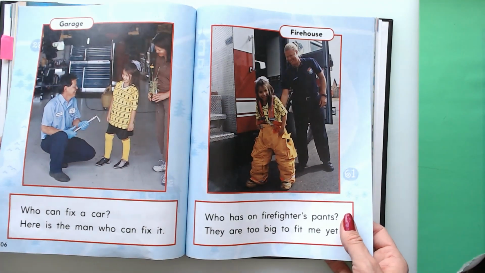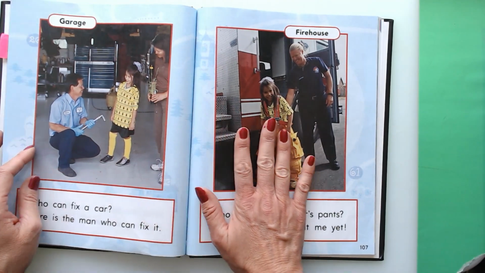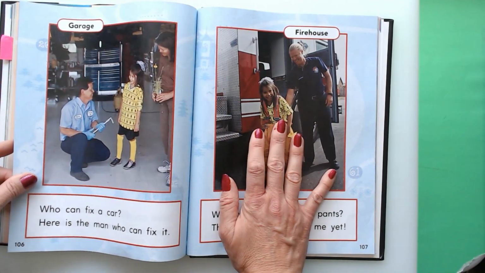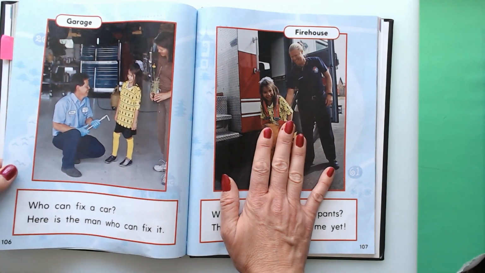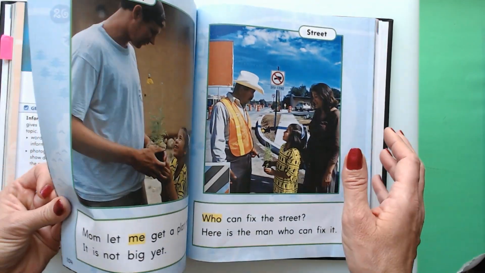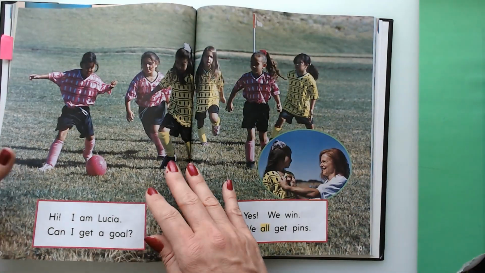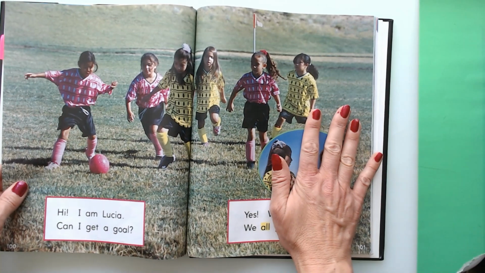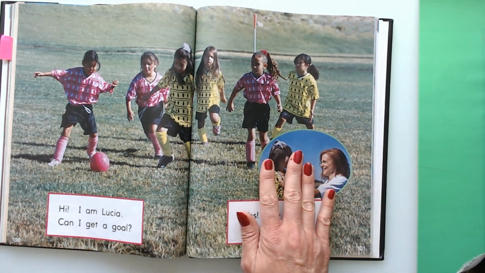So what does Lucia do at the beginning? I'm not going to go to the beginning, but can you remember what she does? Does she visit a mechanic at the beginning? Does she go to the pet shop? Or does she play soccer at the beginning? Let's see. Did you say that she played soccer? Yeah. First page of the story. Beginning of the story. She's playing soccer. That's what she does at the beginning of the story.